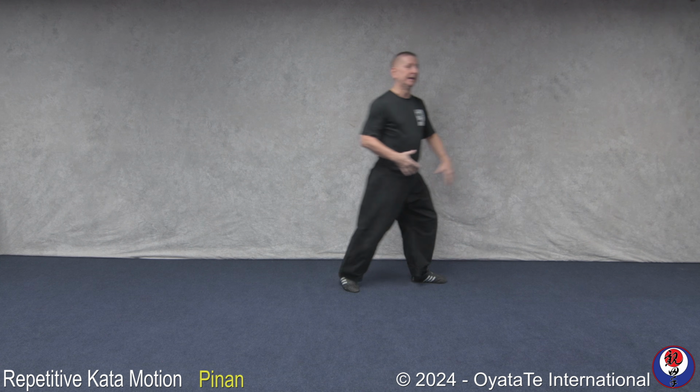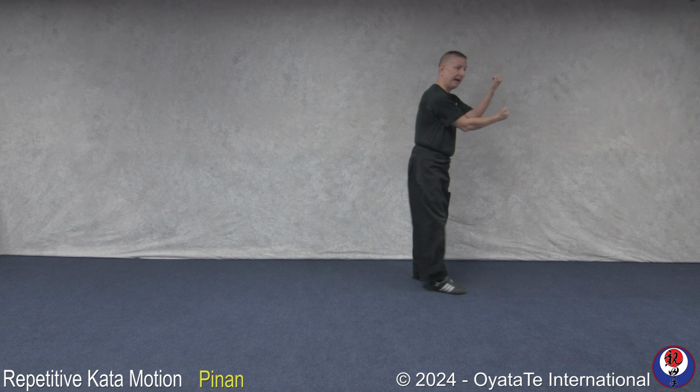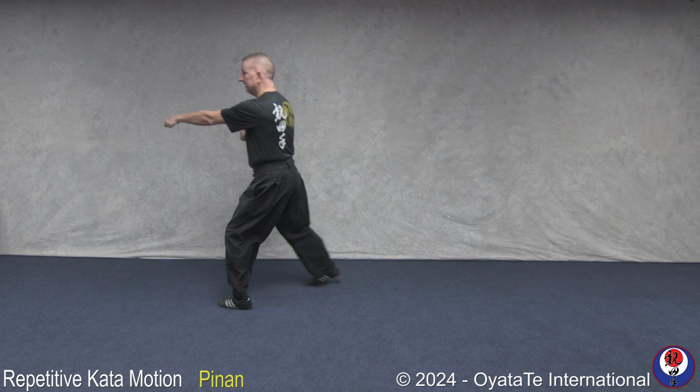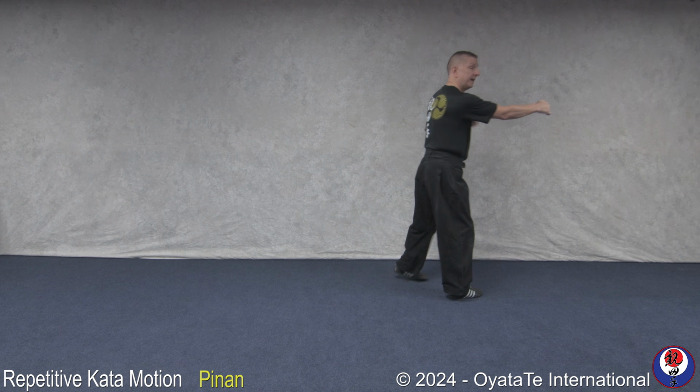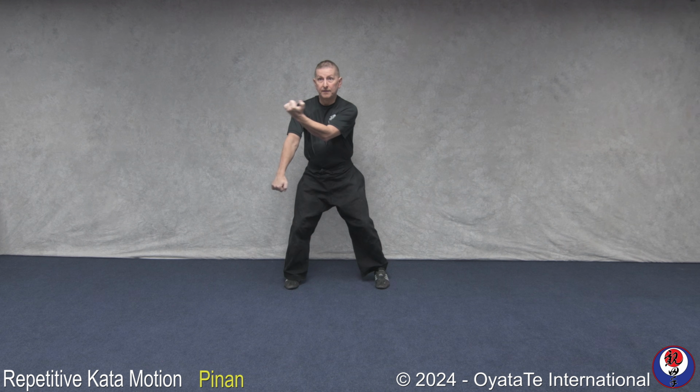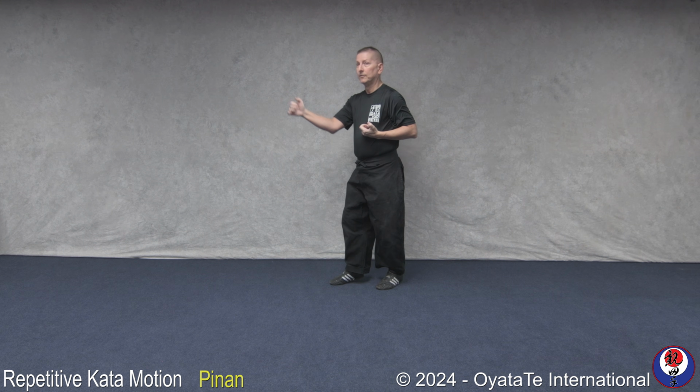In the second one, I'm turning 90 to get acclimated forward, and then turning a second 90 before I go. So slight variances, one starting here, hands down. The other is starting here with hands up.